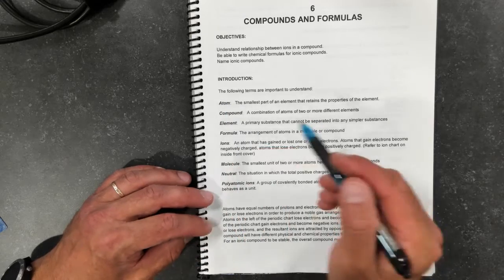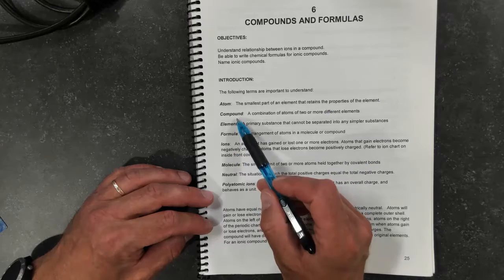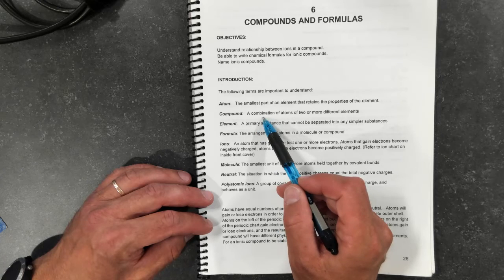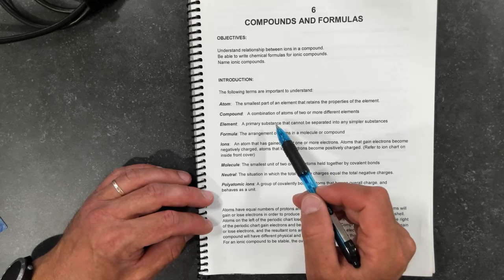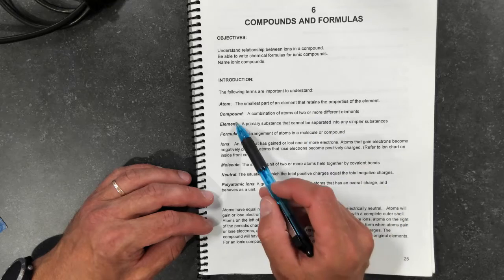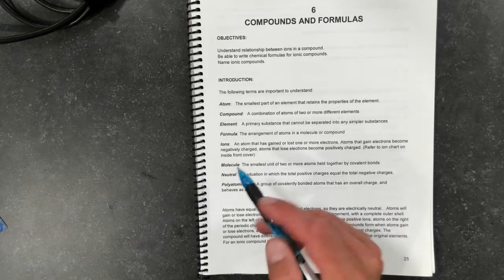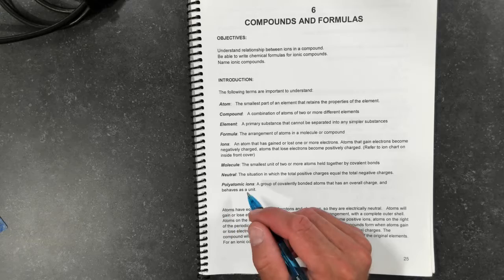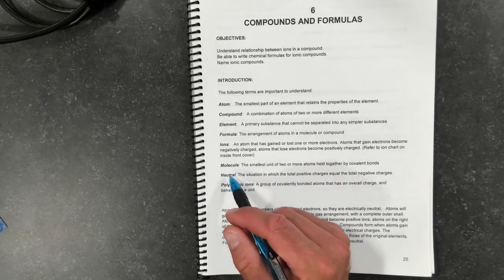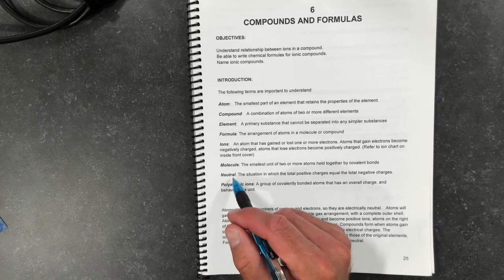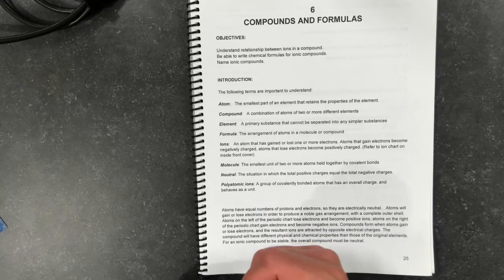So the atom is the smallest part of an element that retains its chemical properties. Compound is a substance which is formed by a combination of two or more different atoms of different elements. Element is a primary substance that cannot be broken down into smaller substances and therefore consists of the atoms of only one kind. So water would be an example of a compound, but hydrogen would be an example of an element. Formula reflects the arrangement of atoms in a molecule.